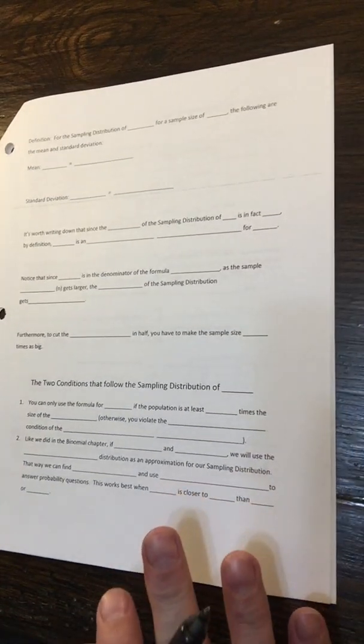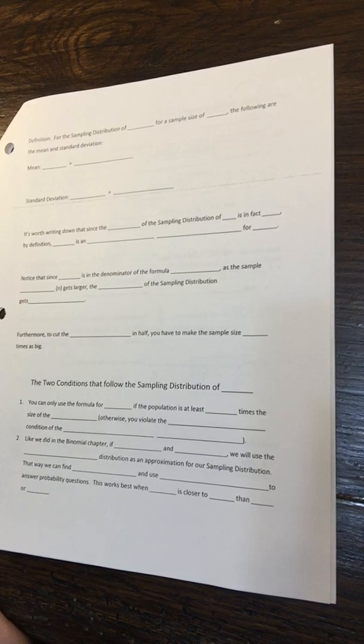Let's go to page 3. Now you got formulas. You love formulas. You guys love formulas.